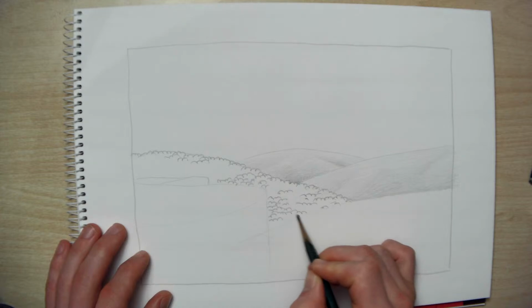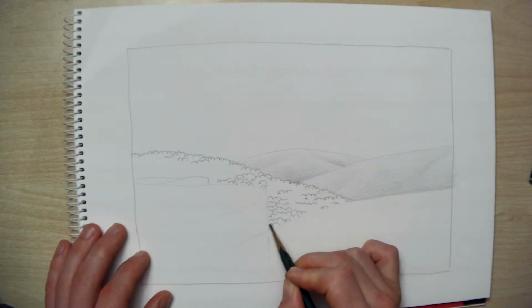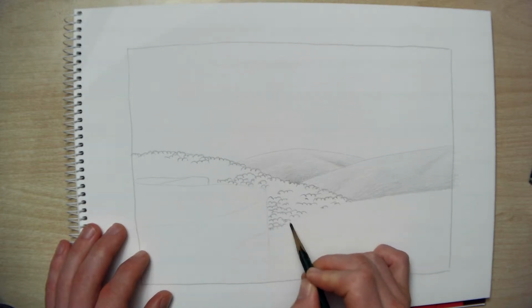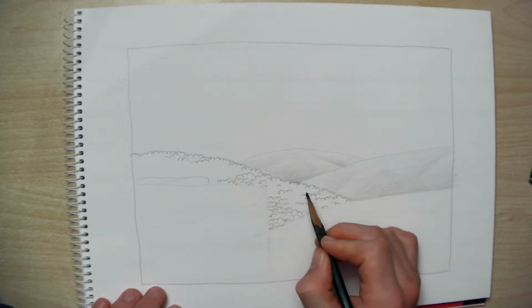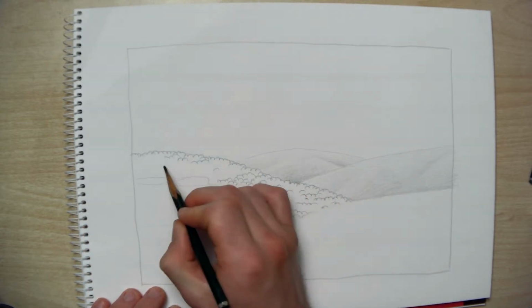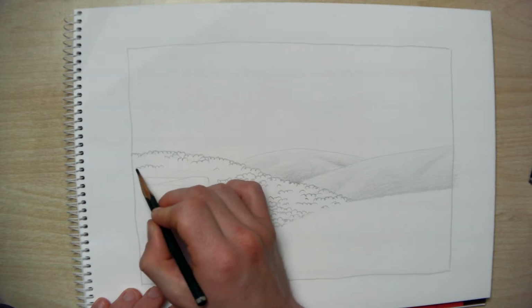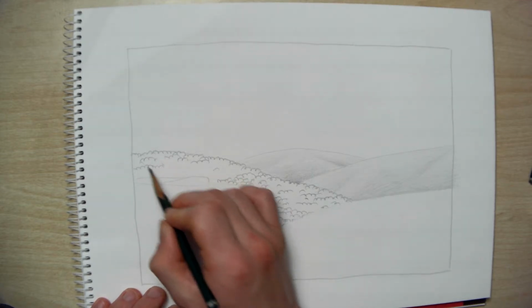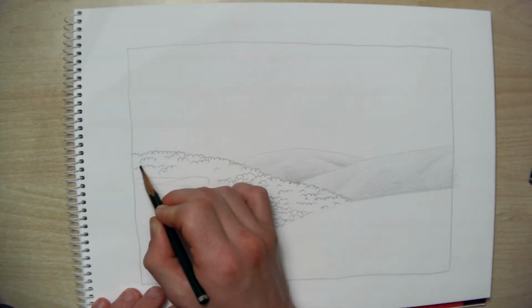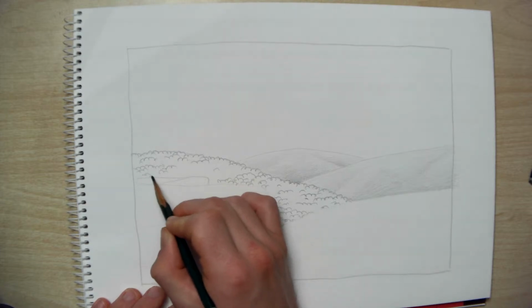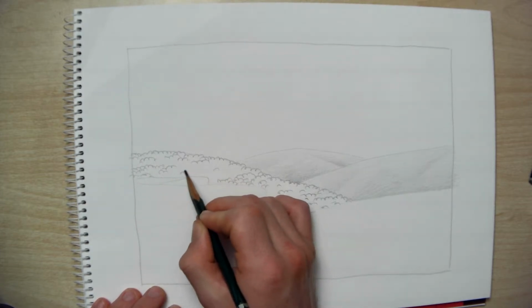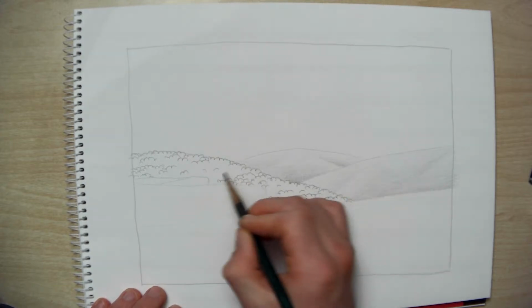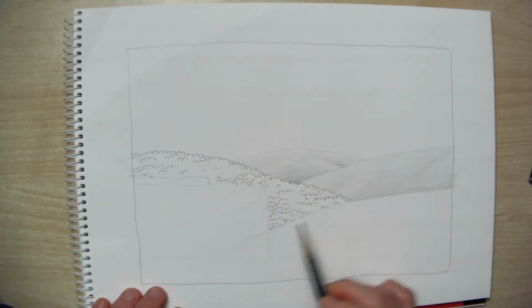Right here, maybe all the way down there to the next layer. A couple single trees poking out. Then some more right here, going to the outside. Okay, maybe like this.